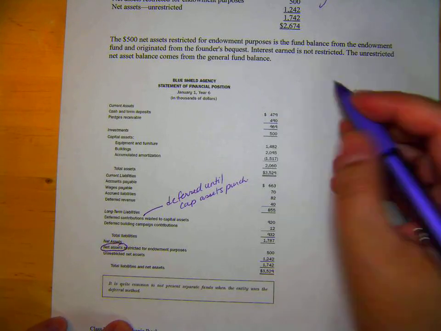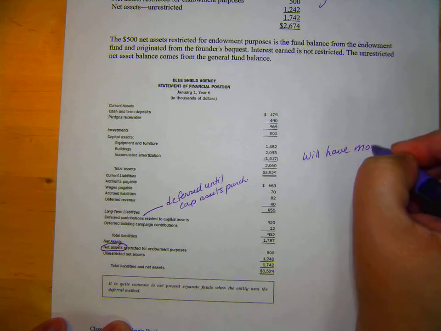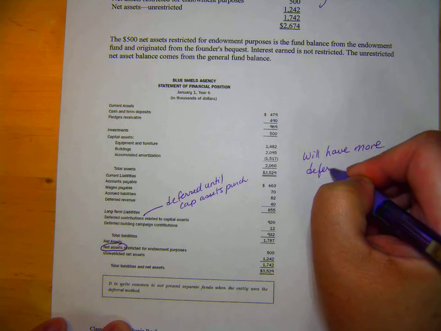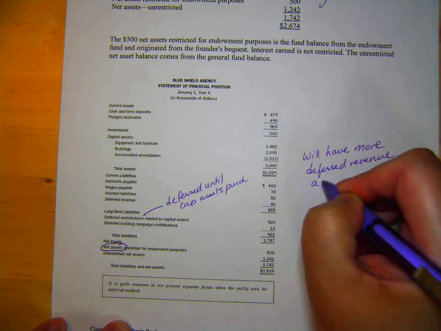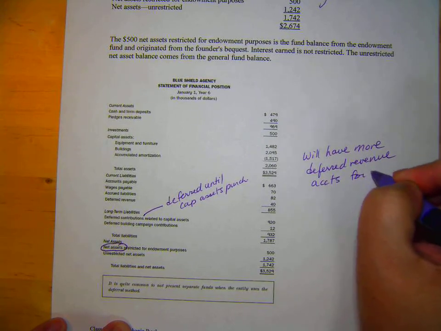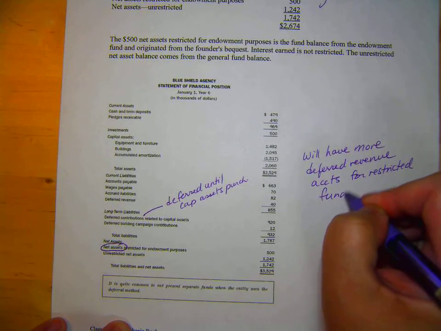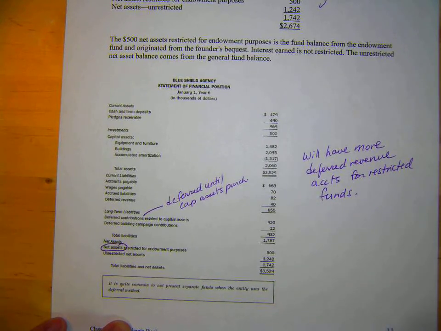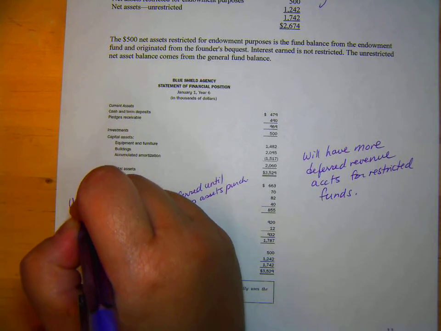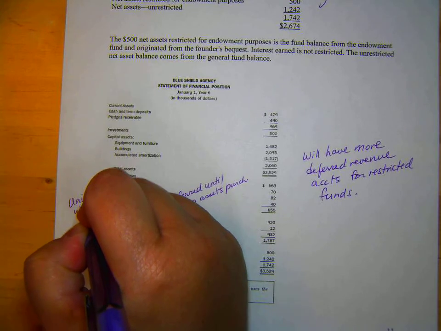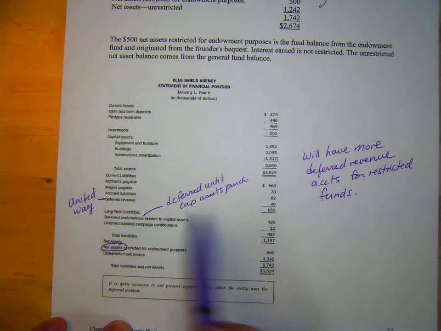So overall, with this method, we'll have more deferred revenues accounts for restricted funds. The last method only had the United Way. This one has the United Way, but it also has others.